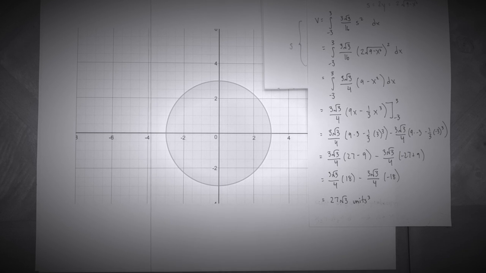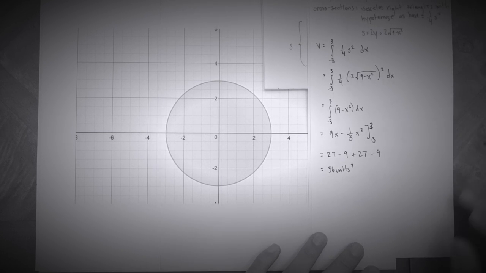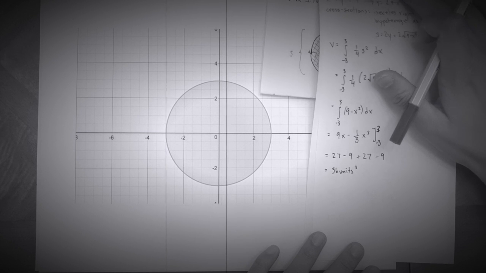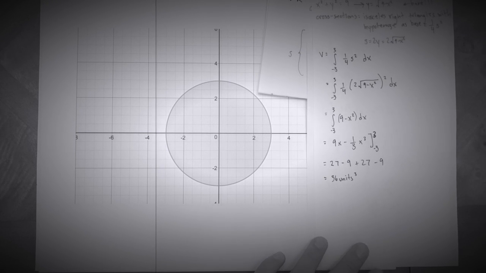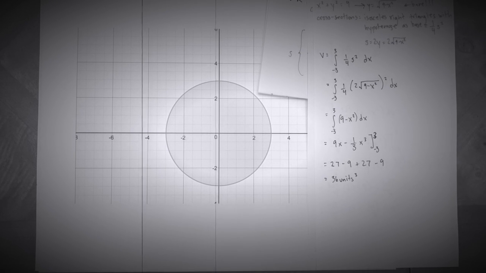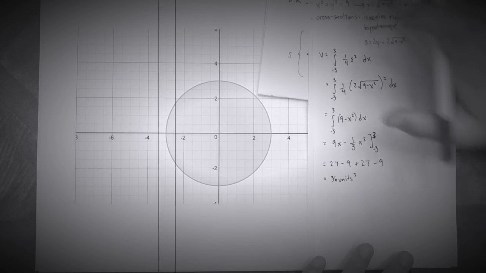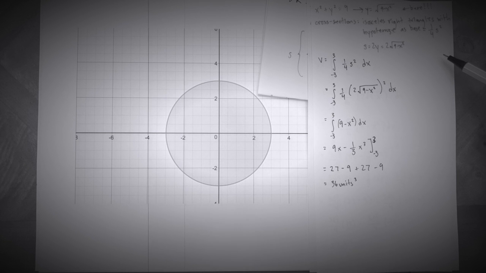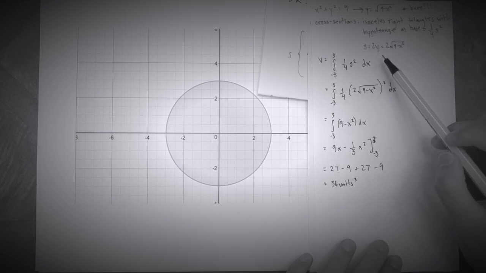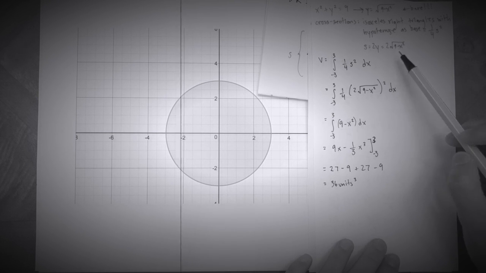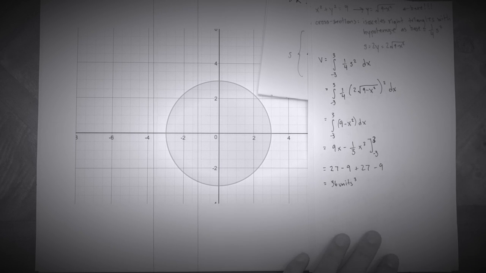cubed. Now here's another way to find the volume of this cup, by taking cross sections of isosceles right triangles with the hypotenuse as the base. So here that area equals 1/4 s squared, where s is equal to 2y again, which is equal to 2 square root of 9 minus x squared.